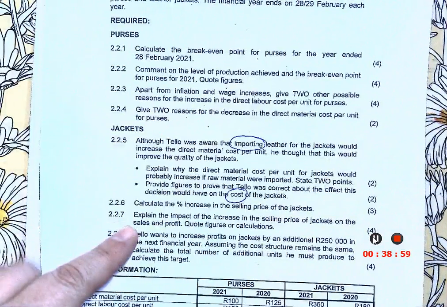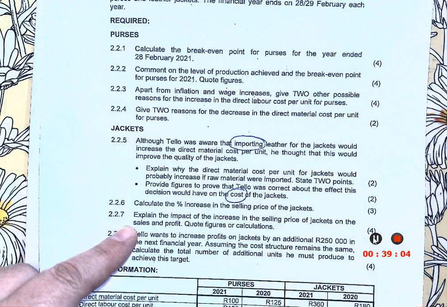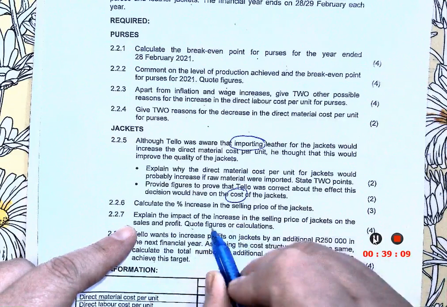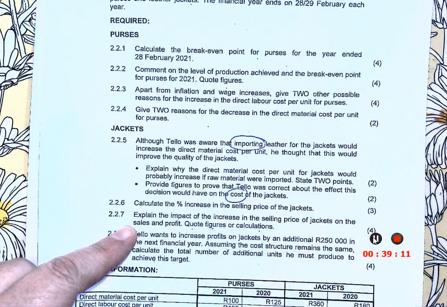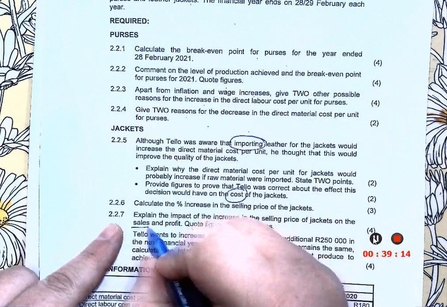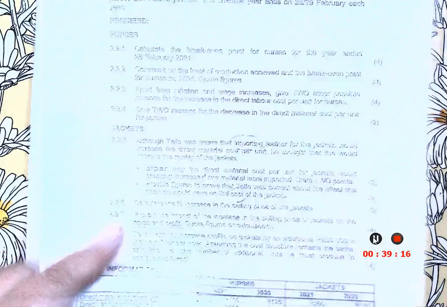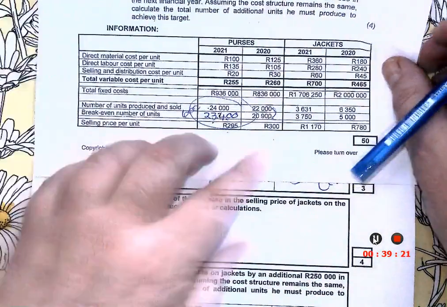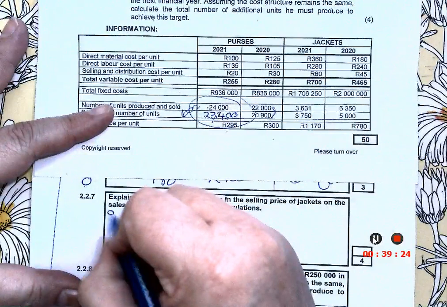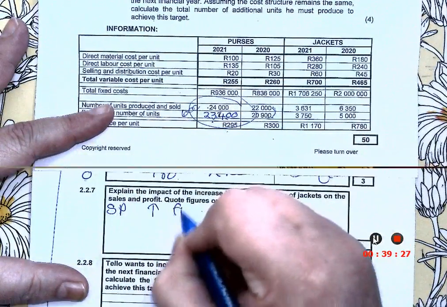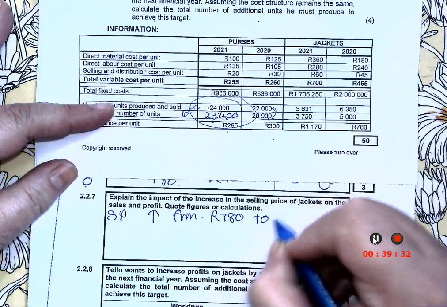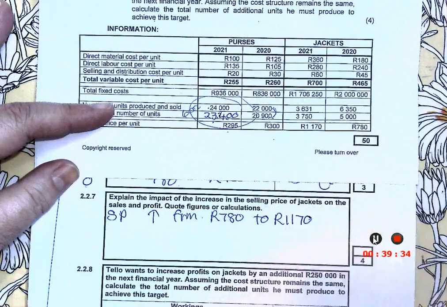Explain the impact of the increase in the selling price, and they tell you on what. They want you to quote figures and calculations, all calculations, but look, they want you to comment on the sales and the profit. So, what are we going to do? If I look at the sales, the selling price increased from 780 to 1170.